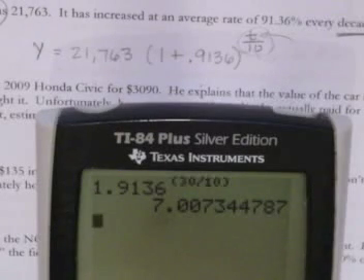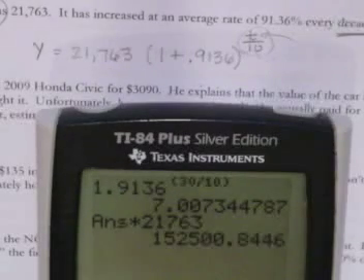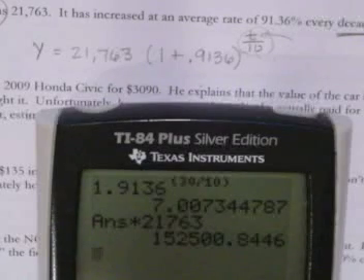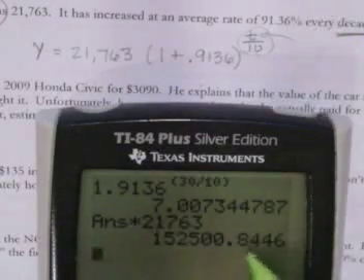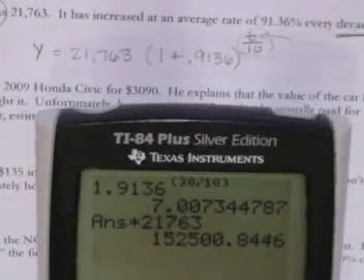And then I'm going to multiply that times our original amount, 21,763 people. And that tells me that in 2010 there were 152,500 people in Cary. And I would probably take this 0.8 and round up, because it's kind of hard to have 0.8 of a person.